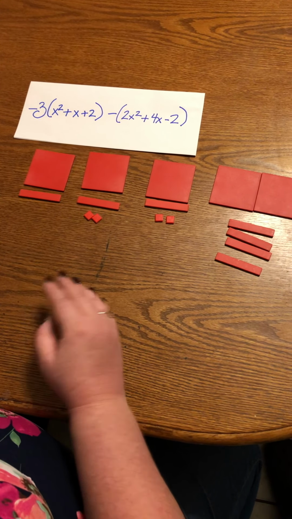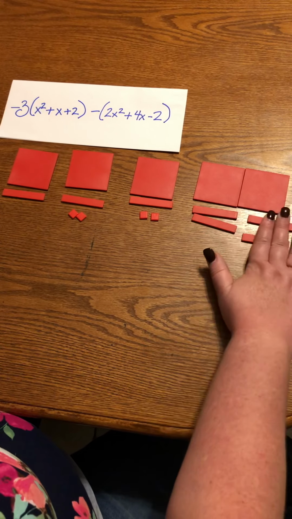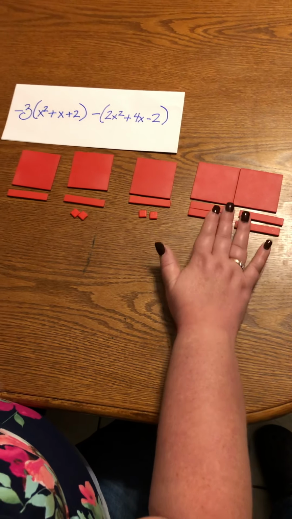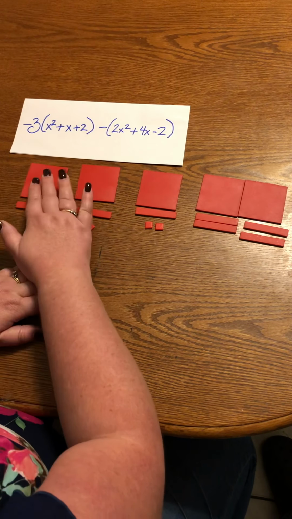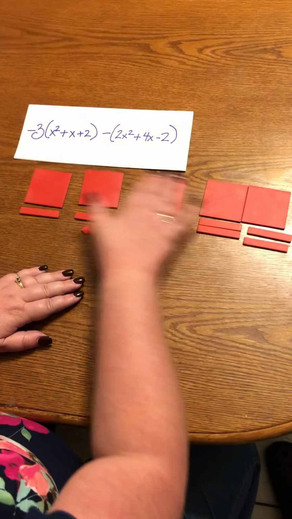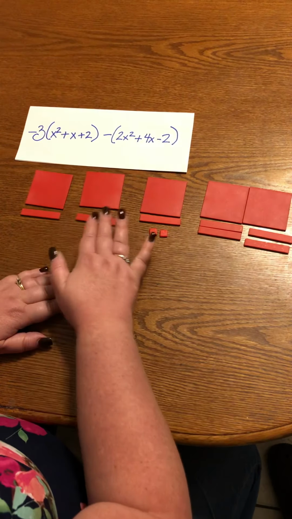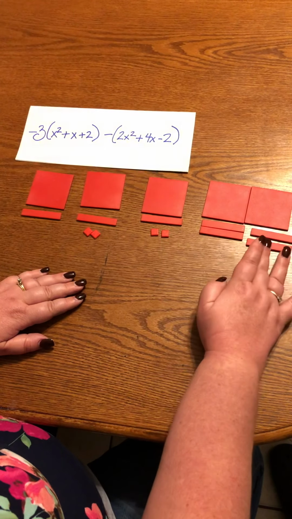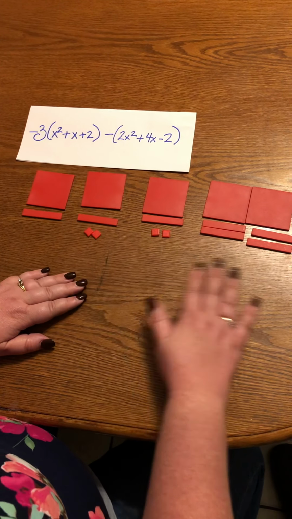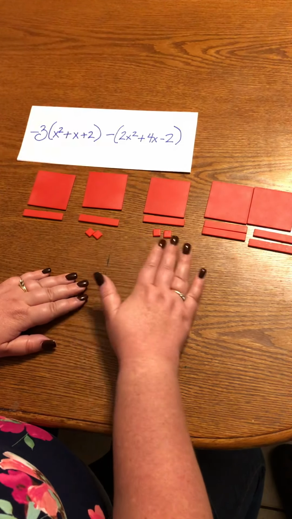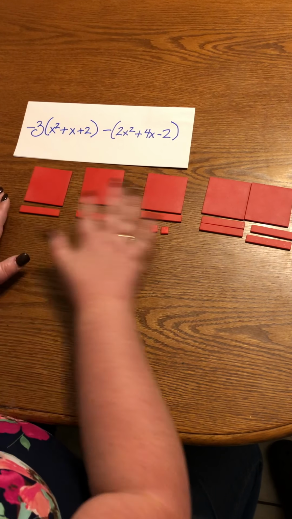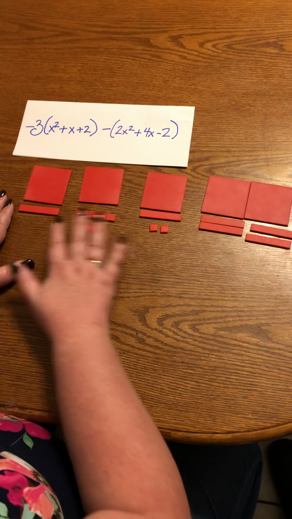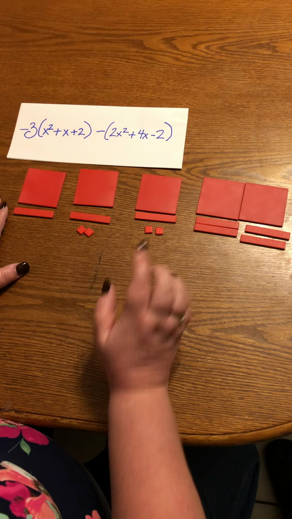So when we simplify this algebraic expression, we're left with 1, 2, 3, 4, 5 x squareds, 1, 2, 3, 4, 5, 6, 7, so -7x, and 1, 2, 3, 4. So we're left with -5x squared minus 7x minus 4.